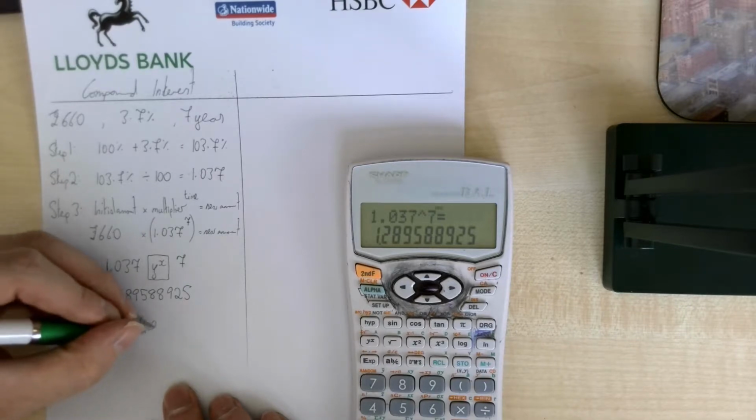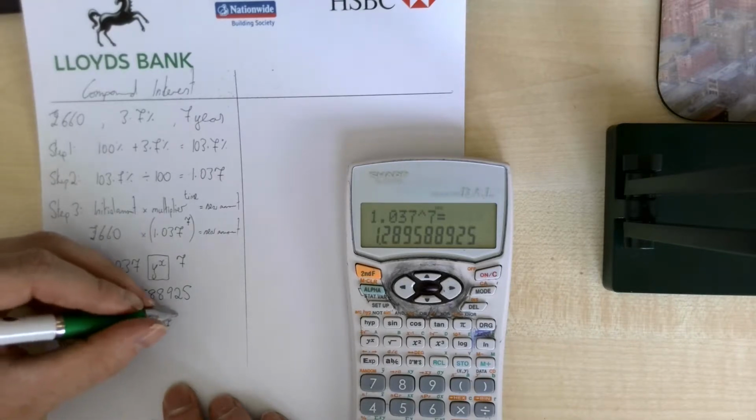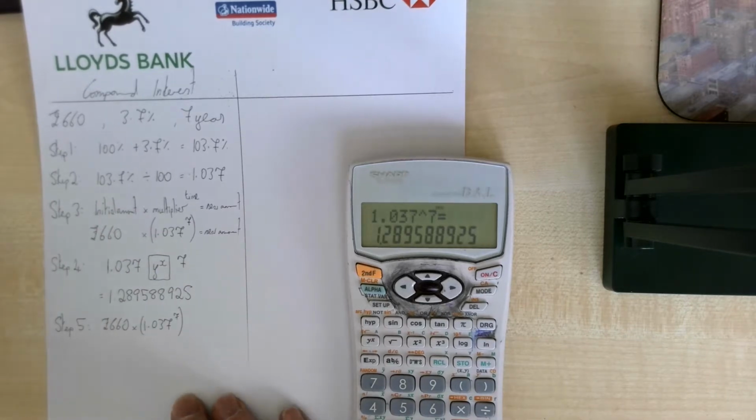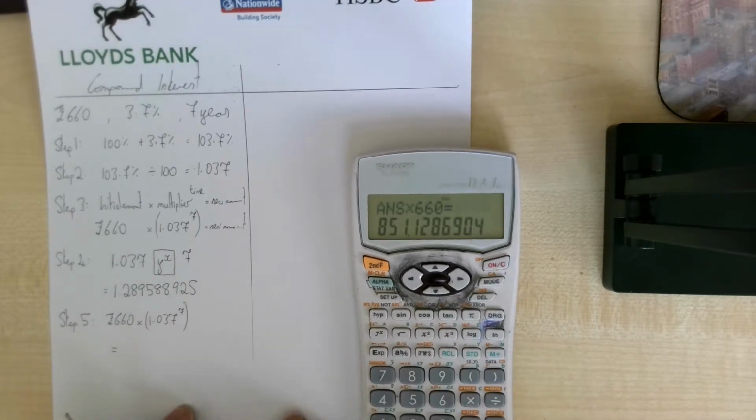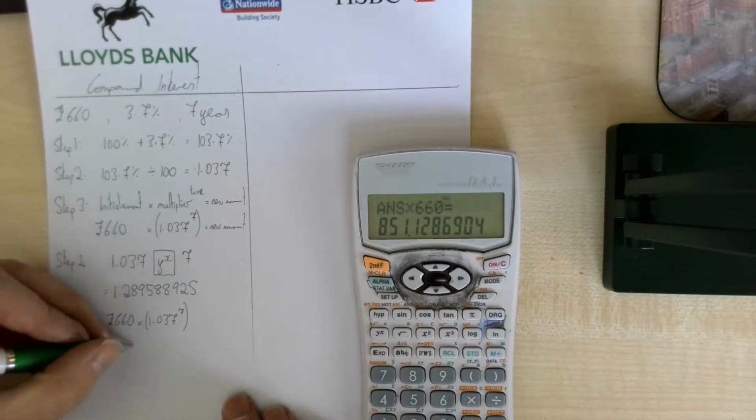And whatever answer we get, that is our final answer. There's nothing else to do with it. So, leaving it in the calculator, multiply by 660, and there's our answer, 851.